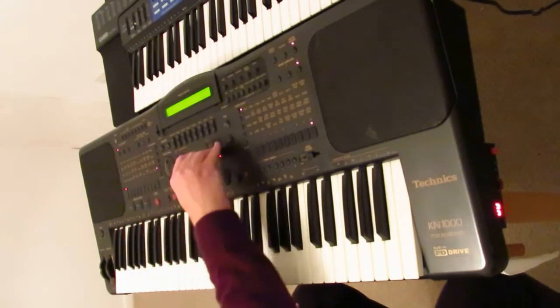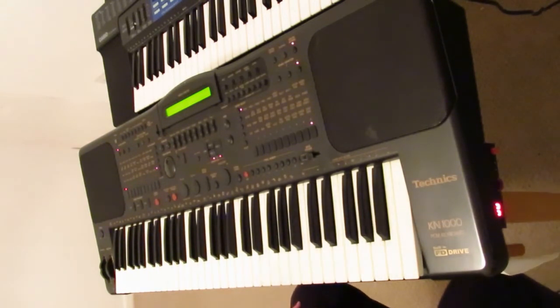And of course I can have 2 voices at the same time, so I can have, in this case, organ and vibe at the same time.